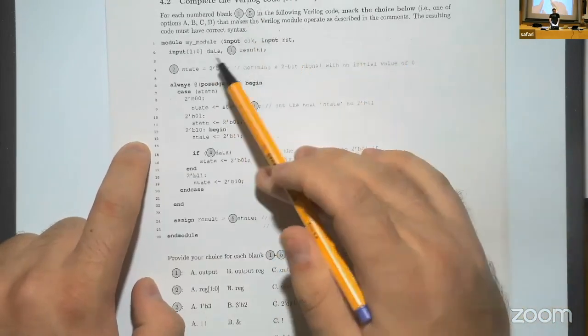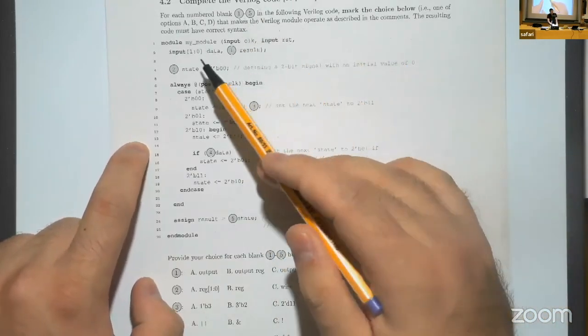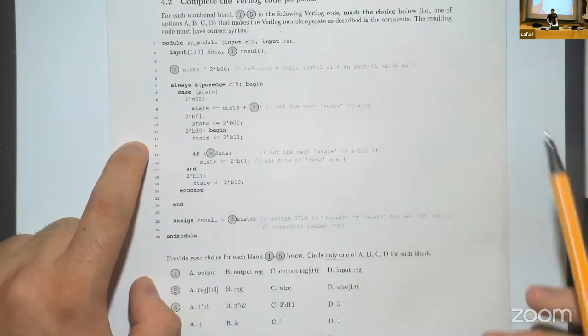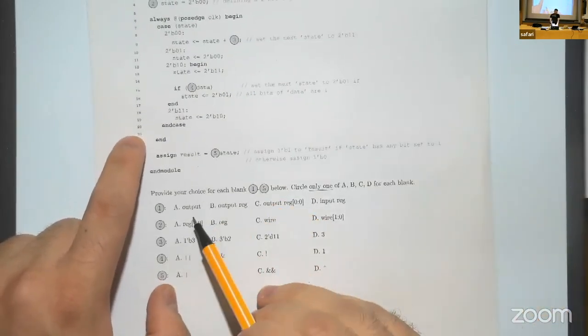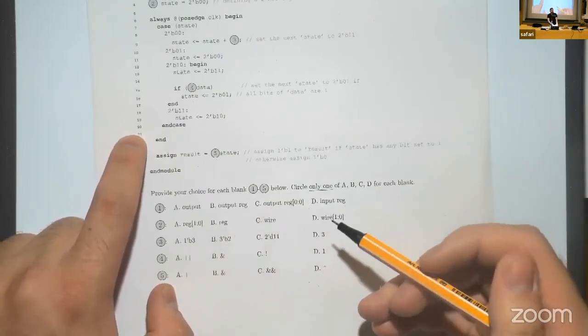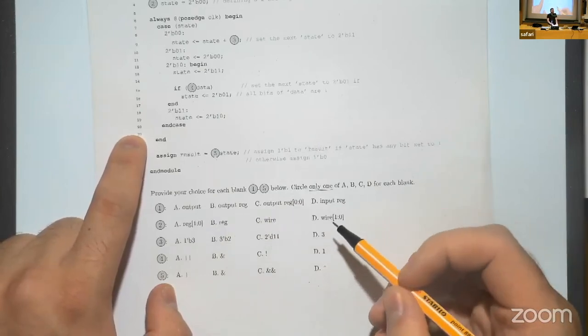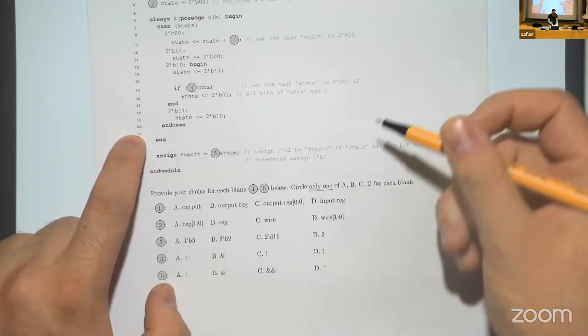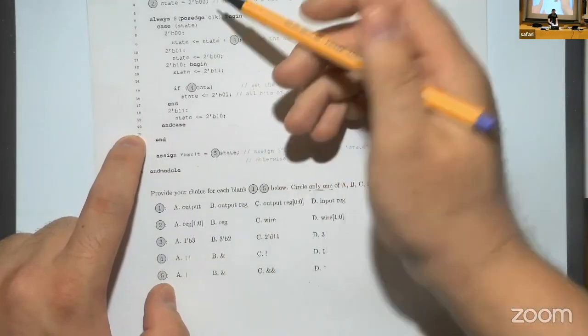So the module called my module, input clock, input reset, input data, and we don't know the type of the result. So when we checked the choices, output reg [0:0], and input reg. So we can understand that there is no such thing as input reg. It's a syntax error. We can eliminate that easily from just looking at the second line.